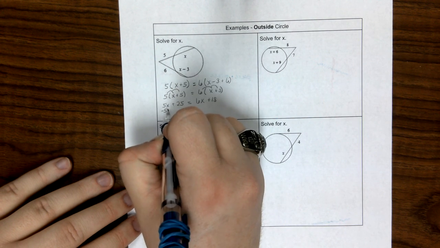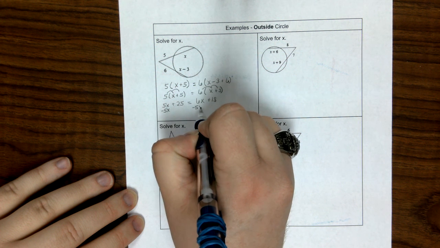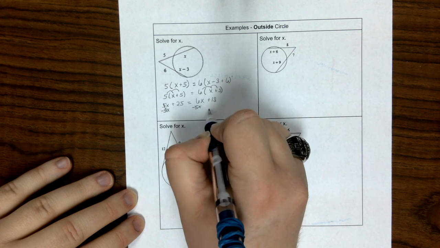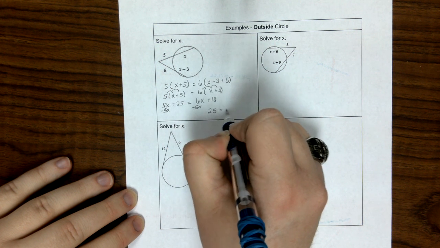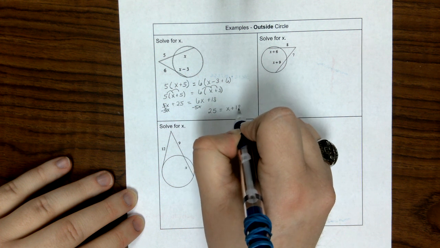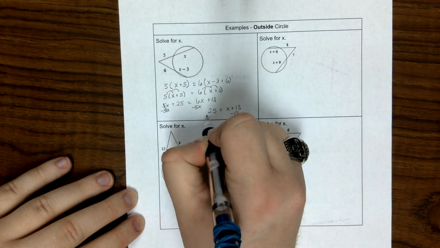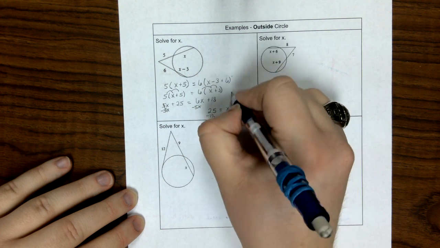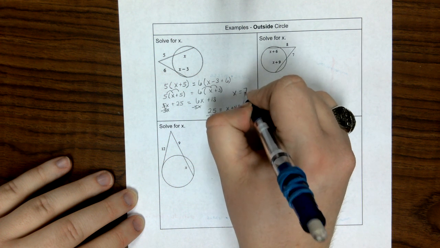Move the smaller variable, so 25 equals x plus 18. Then we'll subtract 18, and then x should equal 7.